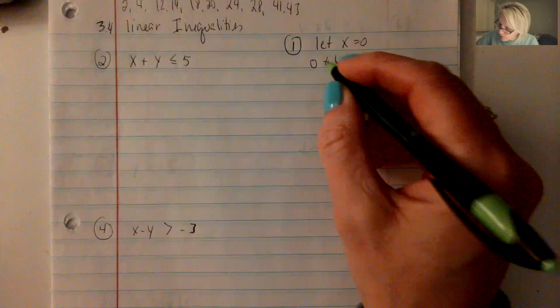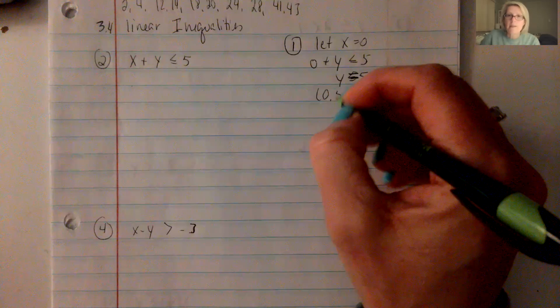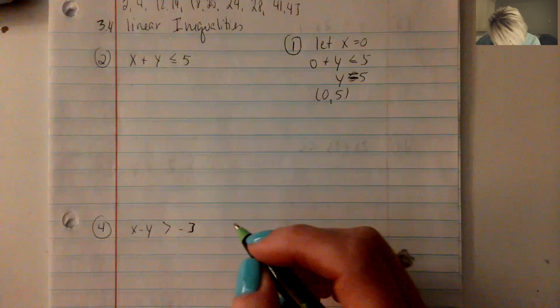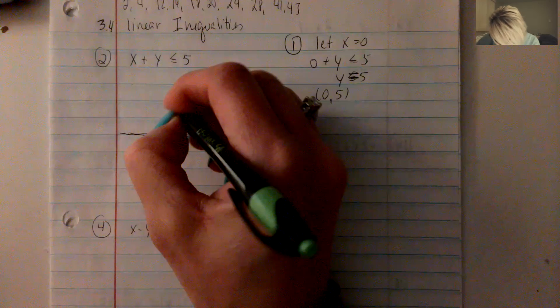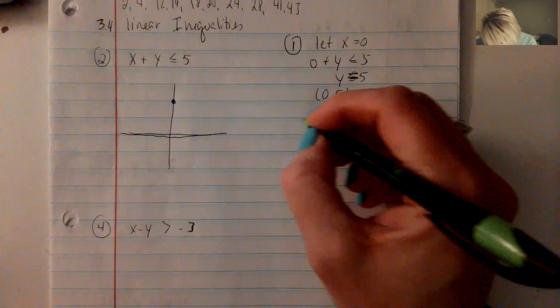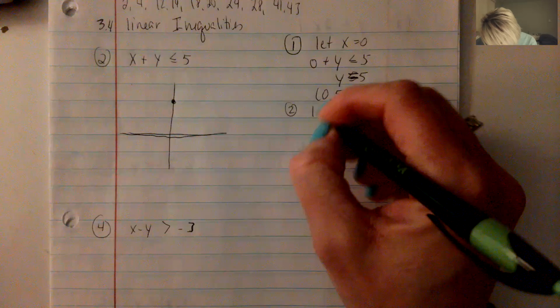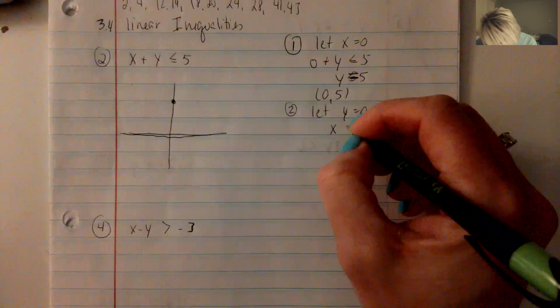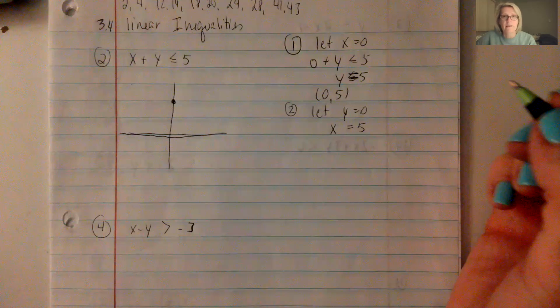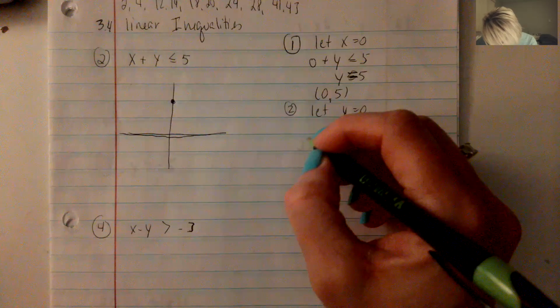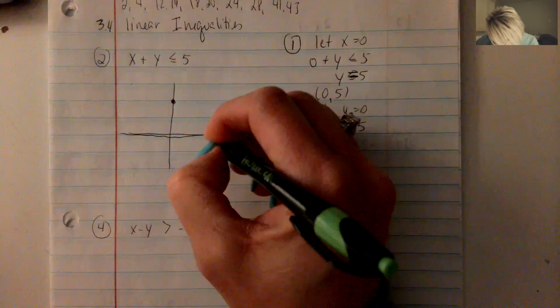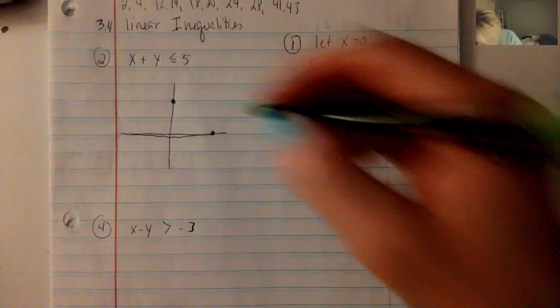So we have a coordinate point that's 0, 5, and we'll see it's right there. The second thing we're going to do is let y equal 0. Then x is equal to 5 in this case. That means we have 5, 0, so we go over to the right 5 and 0. Then we connect the dots, because you only need two points to create a line.